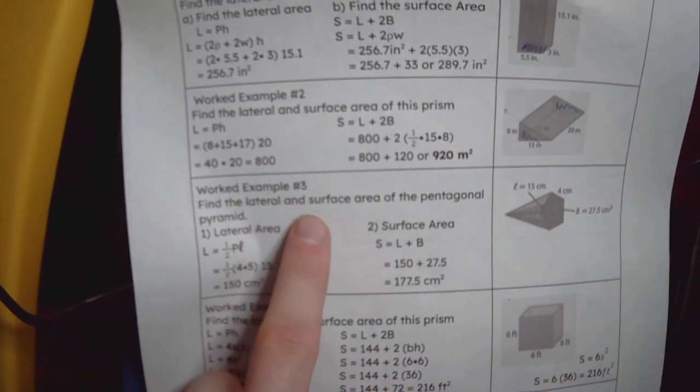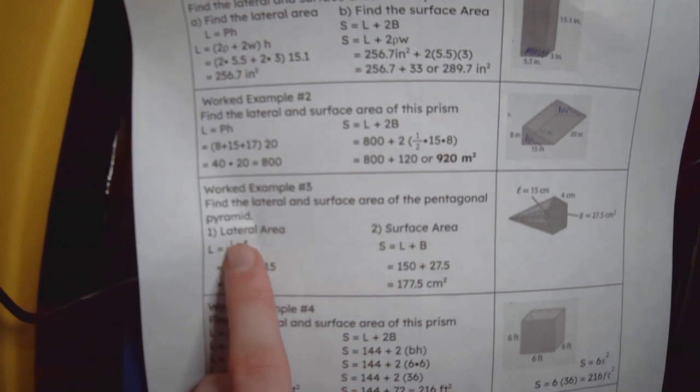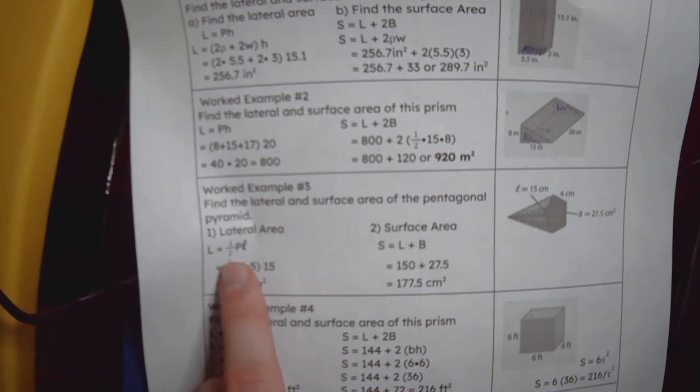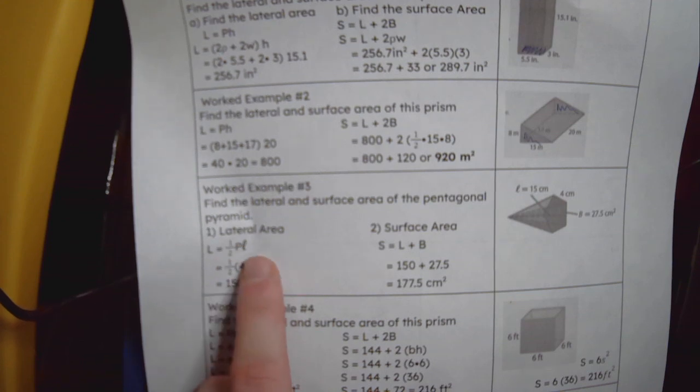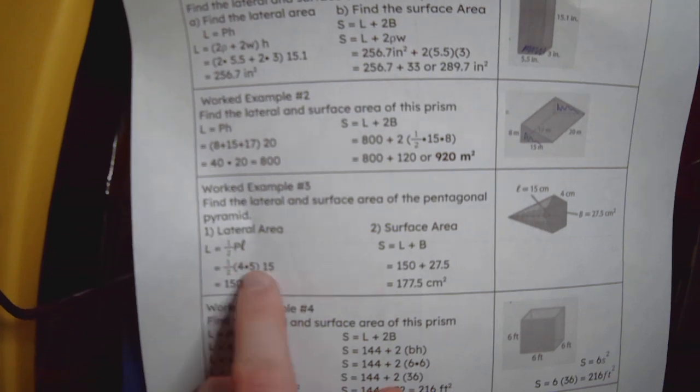Now, find the lateral and surface area of the pentagonal pyramid. Well, lateral area for a pyramid actually changes. It's 1/2 the perimeter times the slant height. Okay? It's because the 1/2 comes from the area formula for a triangle. Perimeter of the base times the slant height. Okay? 1/2 times the perimeter of the base.